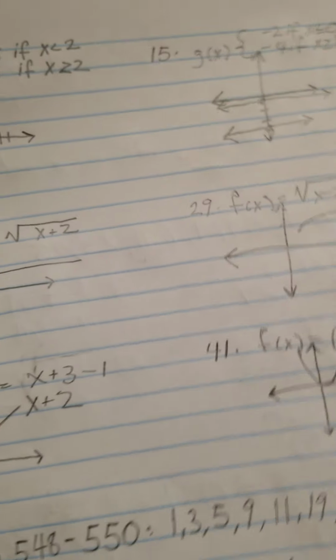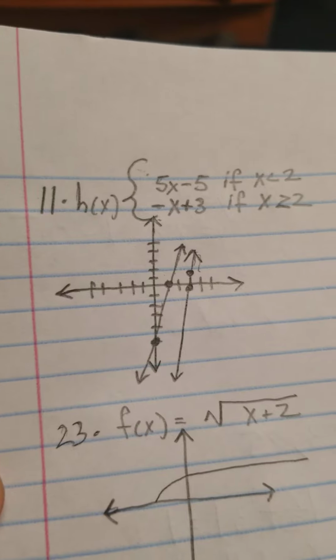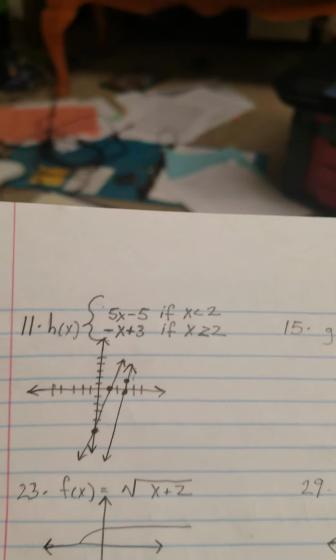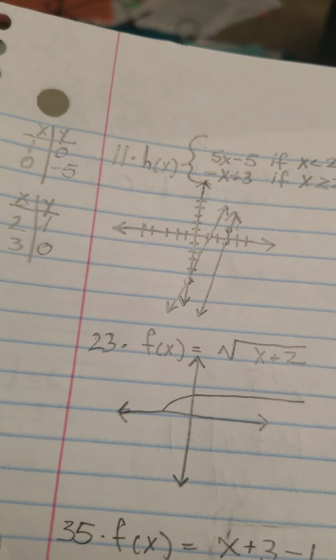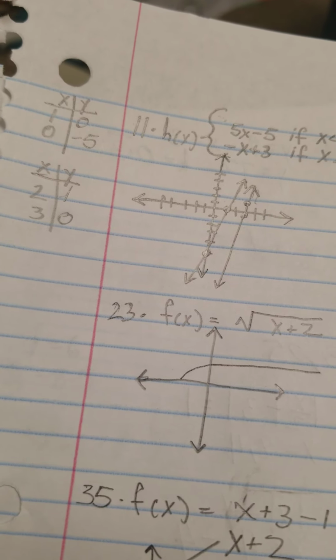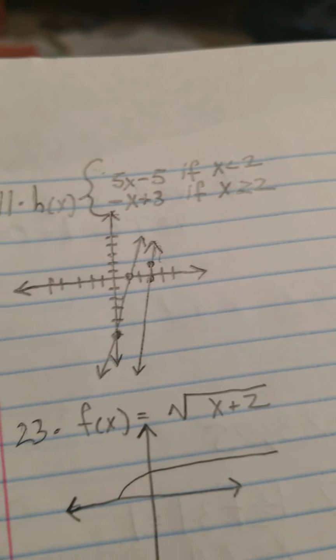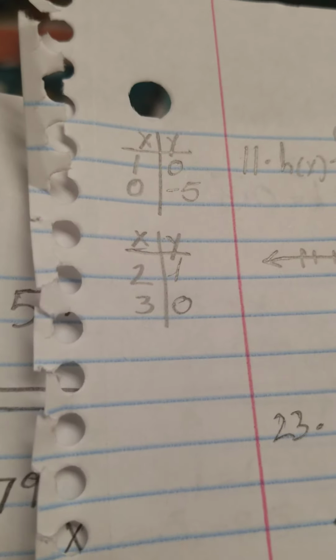Another piecewise over here. Sorry, I'm looking at something real quick, just to make sure I've got all of these in here. Yep, okay, so number 11 is another piecewise. Those are my points that I made.